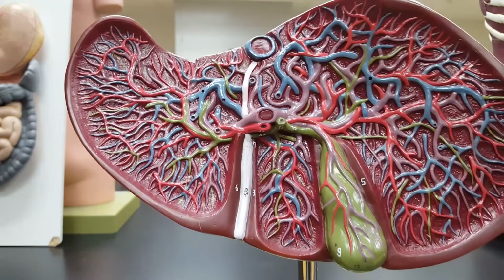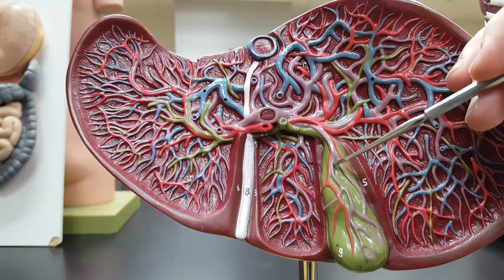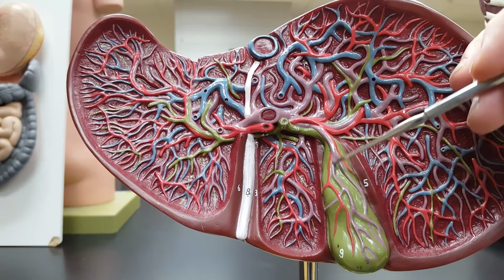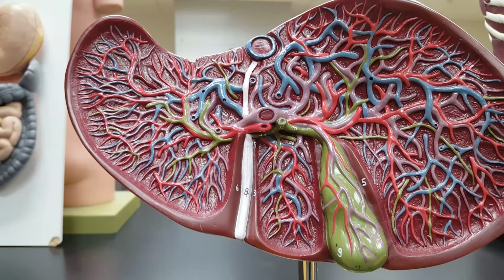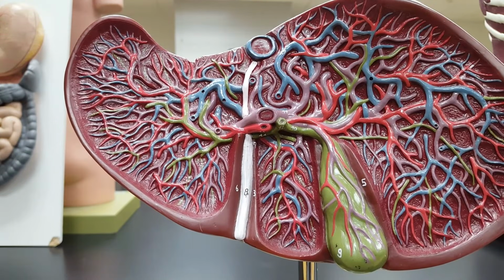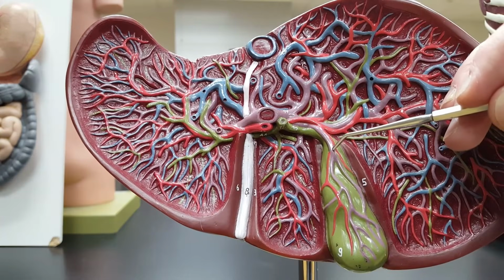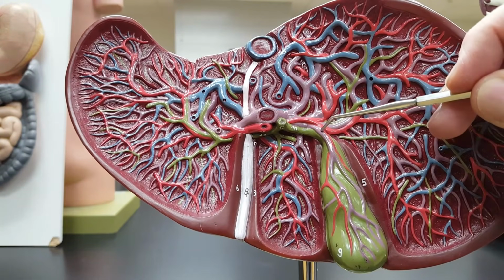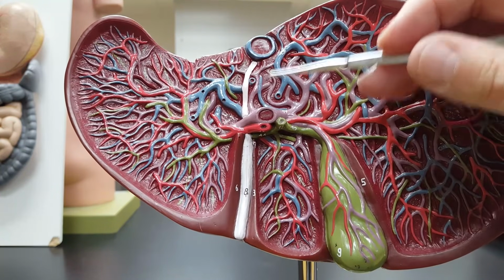Notice the same colored blood vessel running across the top of my gallbladder. This is the cystic vein. Cystic for gallbladder. Everybody with me? Remember that. Same color, this weird purplish hue. Cystic vein, hepatic portal vein.